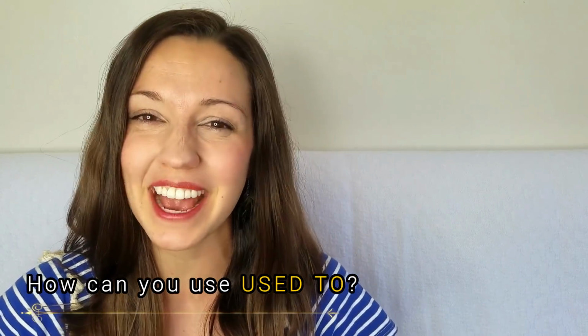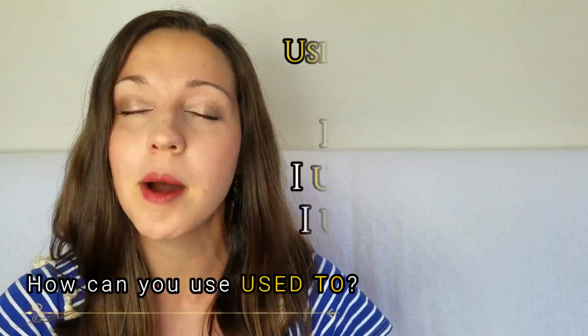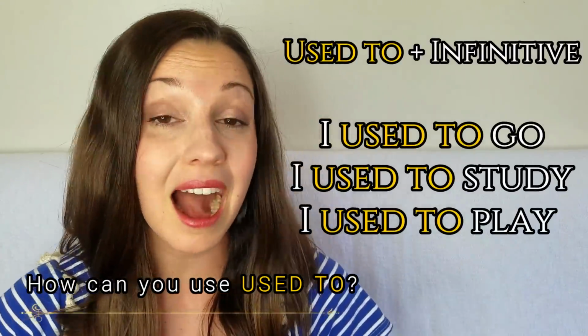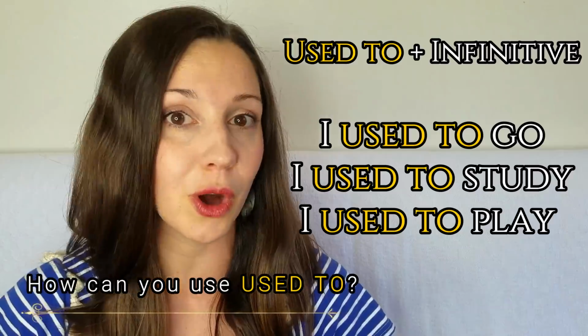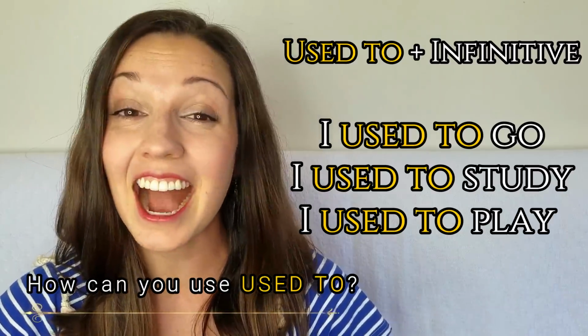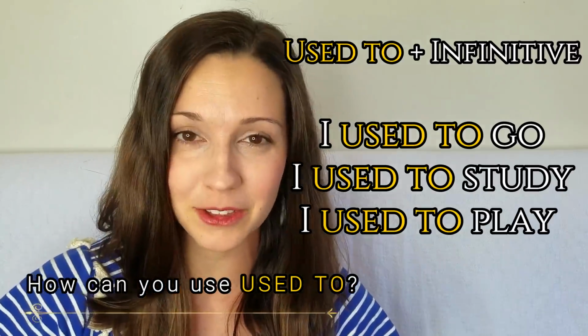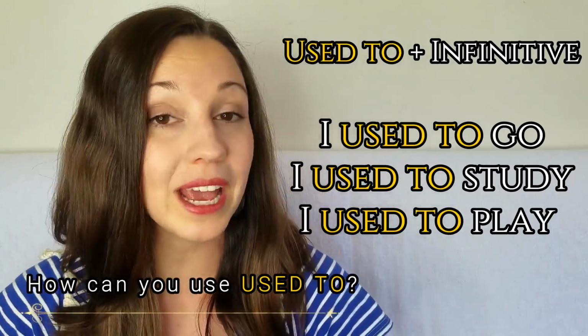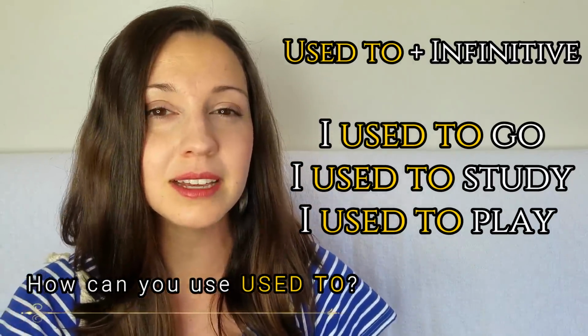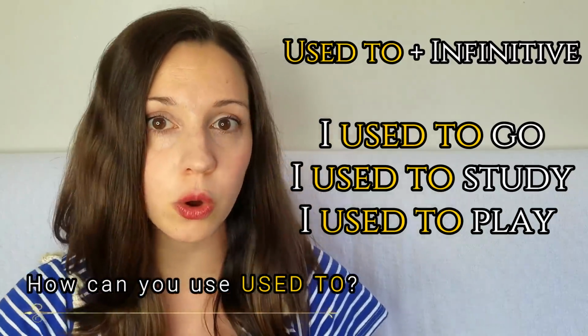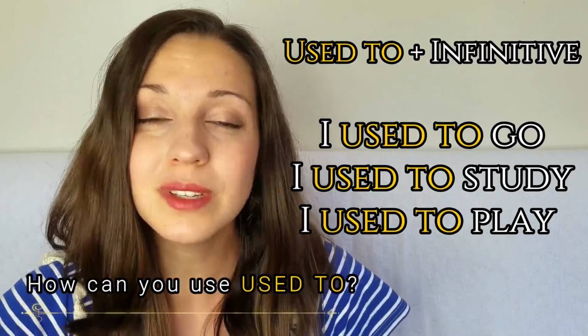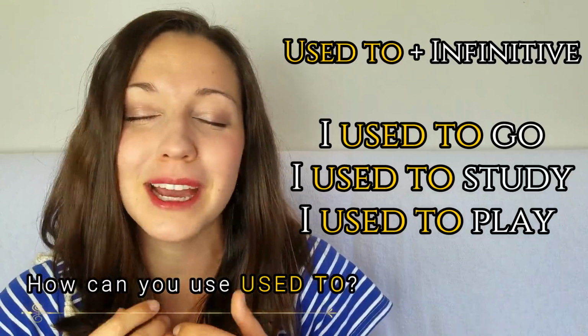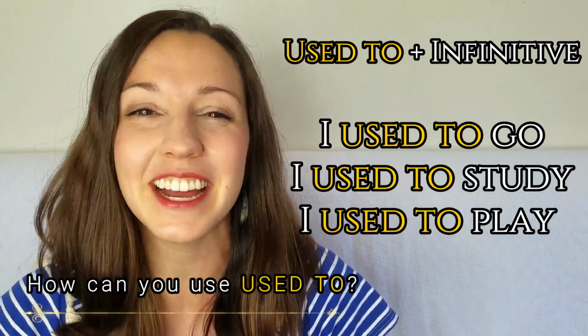Well, the best way is to use used to plus an infinitive. I used to go to bed late. I used to study English. I used to play with my sister. Here we have used plus to play, to go, to study. You're using these two parts together to create a beautifully grammatically correct sentence.